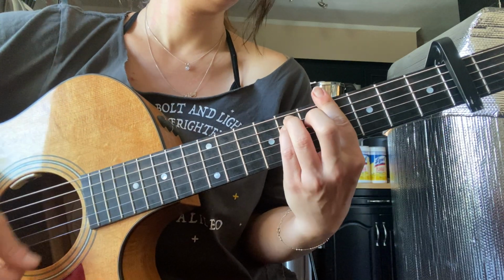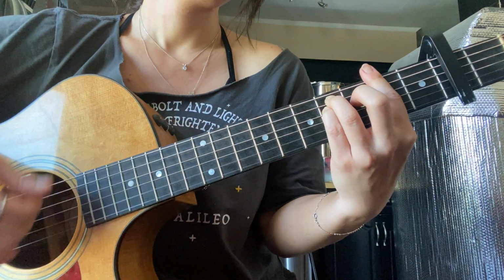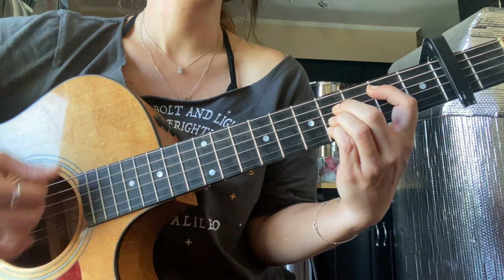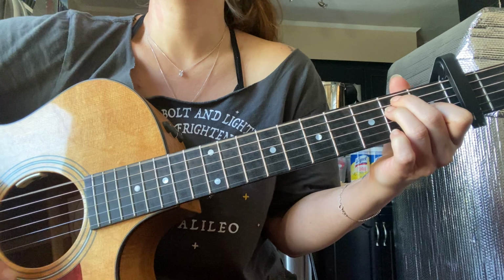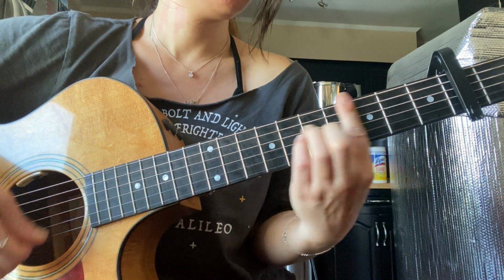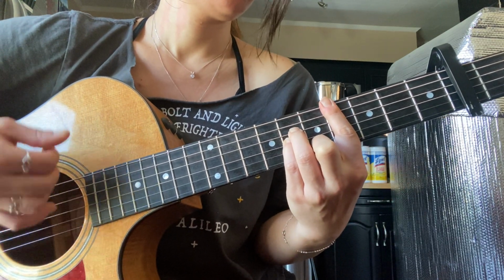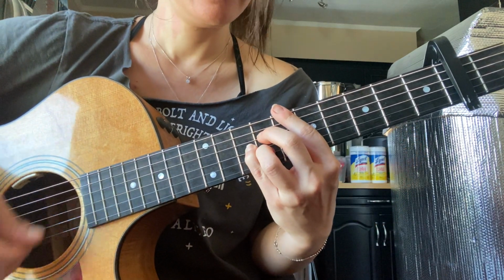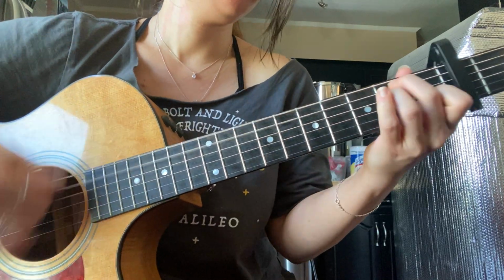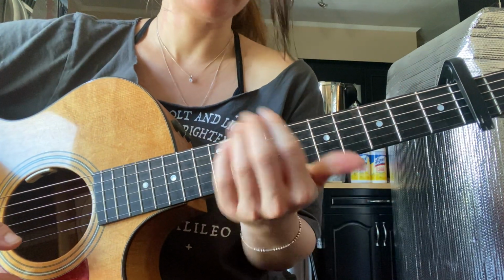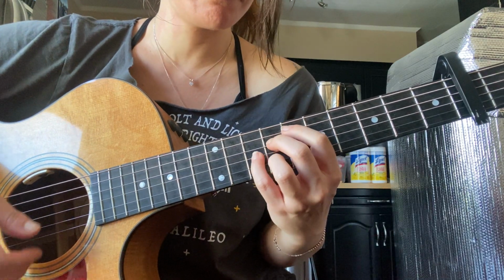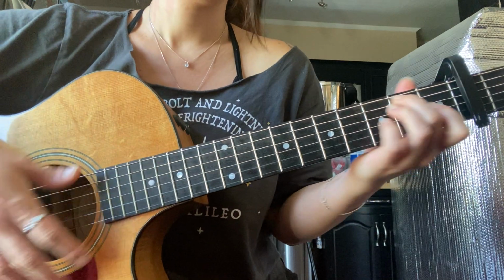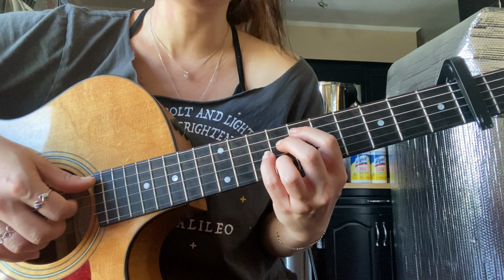G sharp minor, F sharp minor, A, or B, A, my bad, E. Now we'll do C sharp minor, B, sorry, that was my nails, I gotta cut my nails, but that was your D sharp diminished to an E. It's a good resolution, or resolve, to that one.